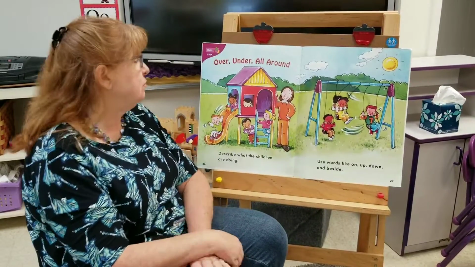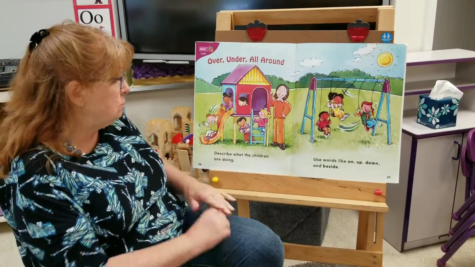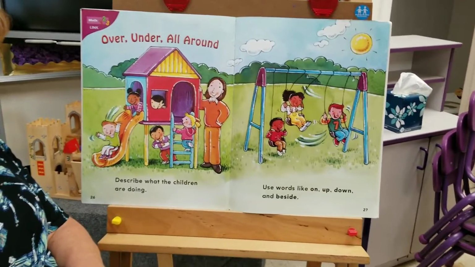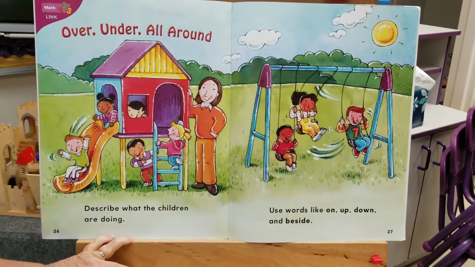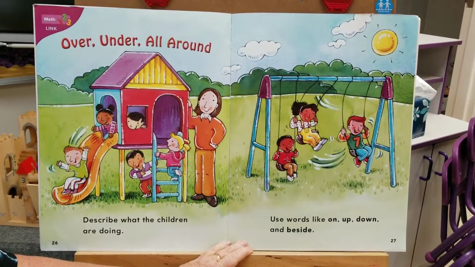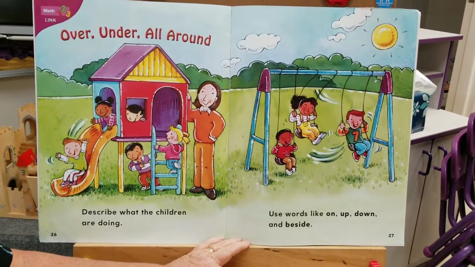Let's look at this picture in our math book. It says over, under, all around. Where are these children playing? They're on a playground. It asks us to describe what the children are doing using words like on, up, down, and beside. I can use a lot more words than that.